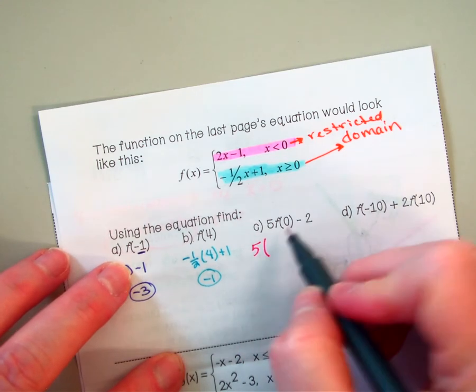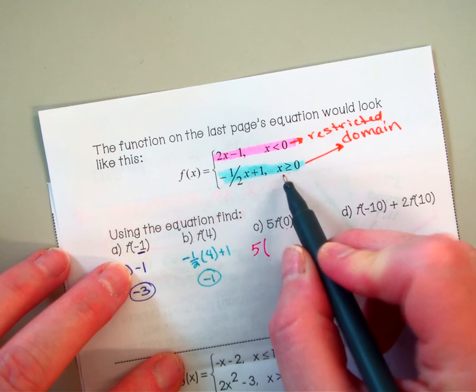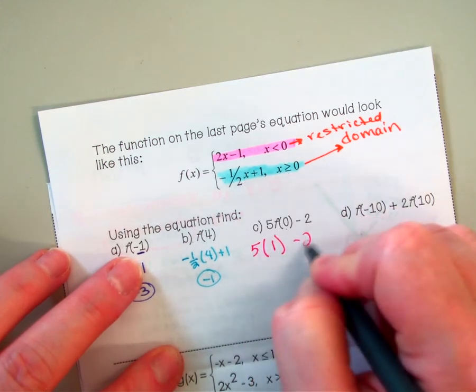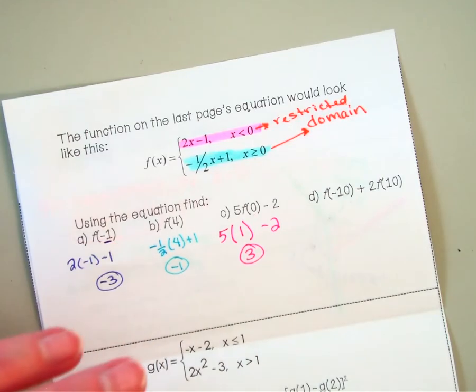All right, so f of 0, that's going to be in here because this is the one that's equal to 0. So if I plug in 0, I get a 1. So that means it's going to be 5 times 1 minus 2. So that gives me a 3.